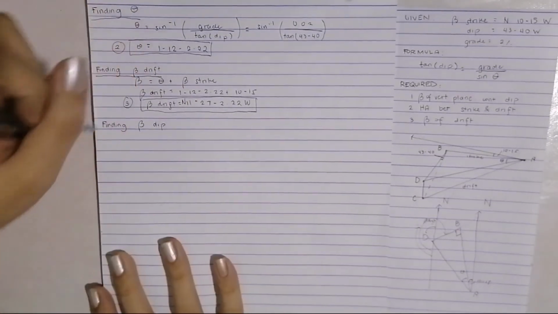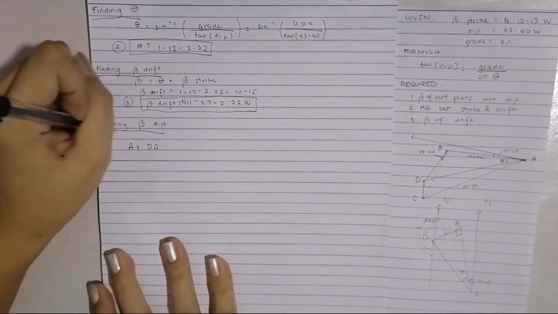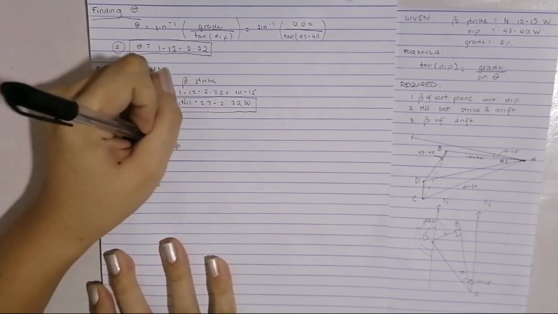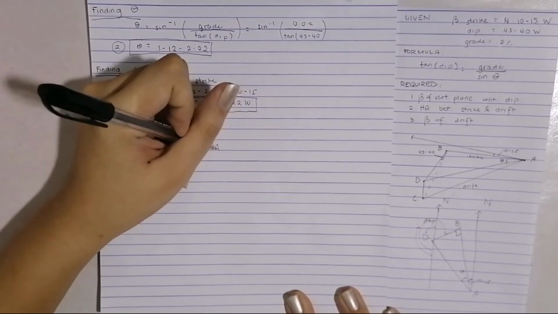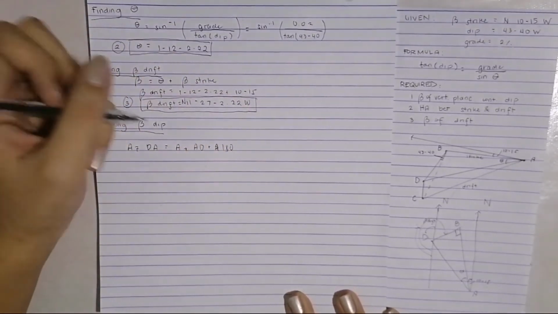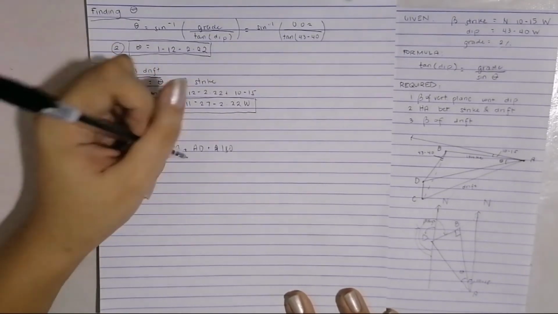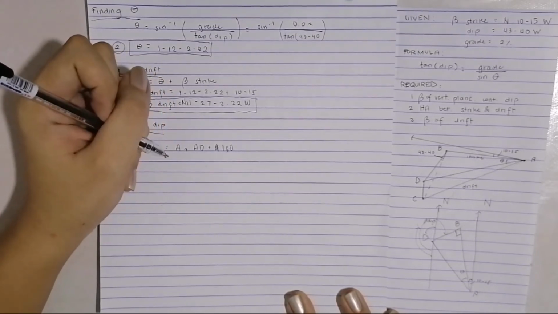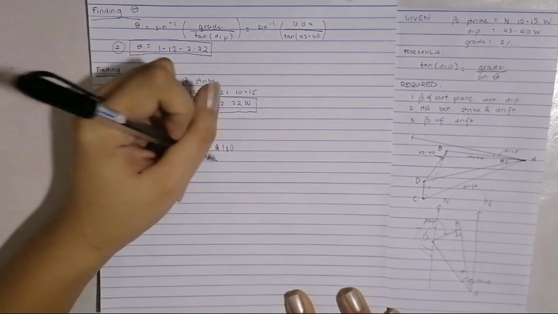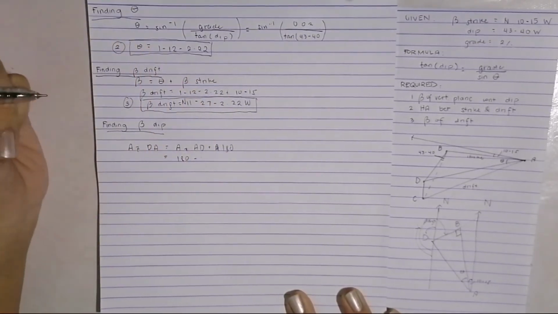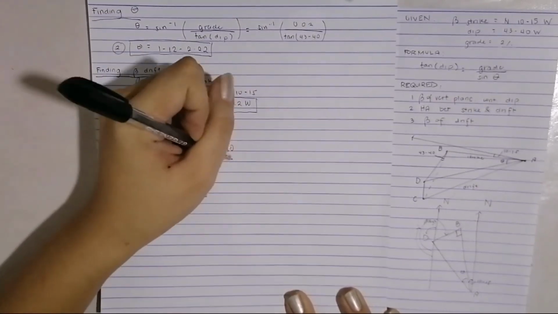So, solving for that, the azimuth of line DA is equal to the azimuth of line AD plus 180. And the azimuth of line AD is equal to 180 minus the bearing of the drift, which we already have from here. 11 27 2.22.